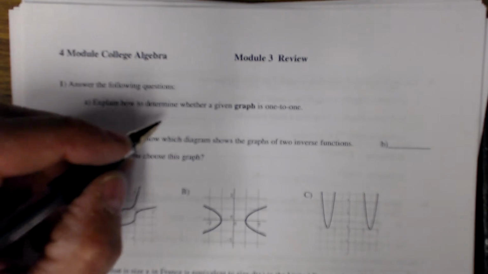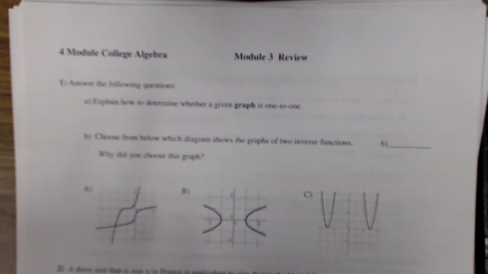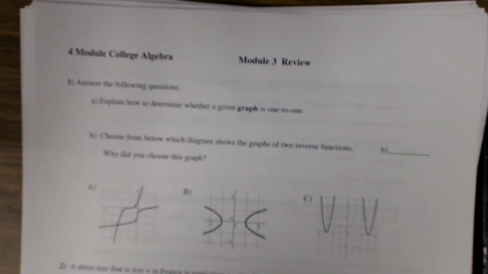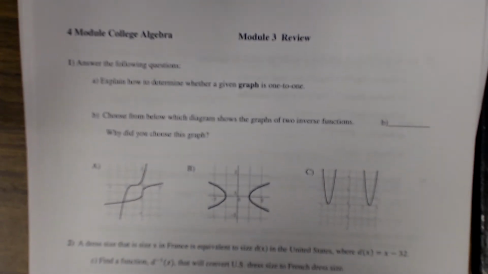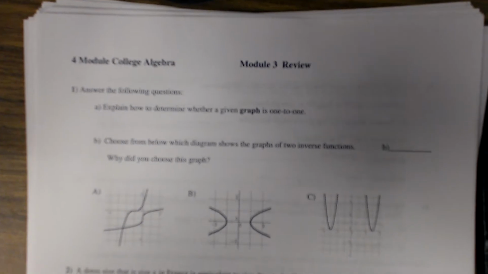Okay, so make sure I'm printing the Module 3 review off. Again, just as we always say, this isn't the test, but if you know how to do these problems, you're going to do fine. You'll be able to definitely pass the test.